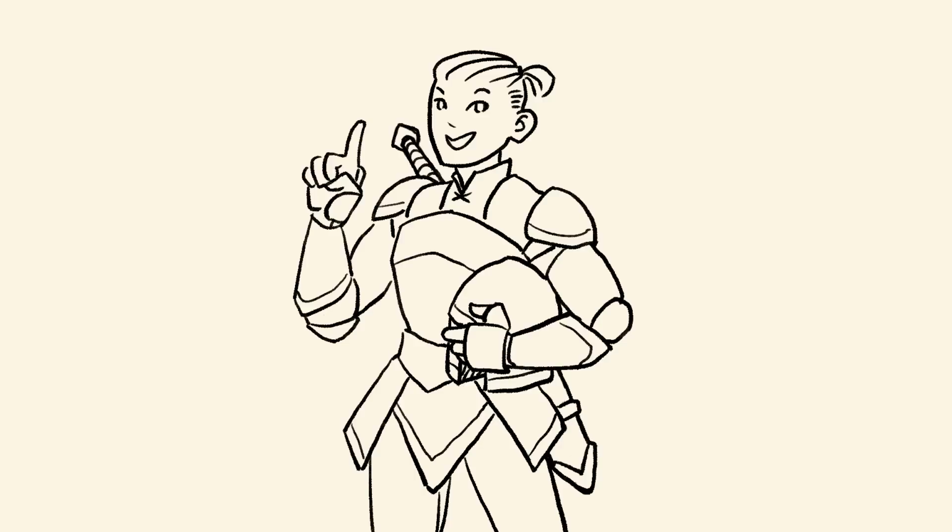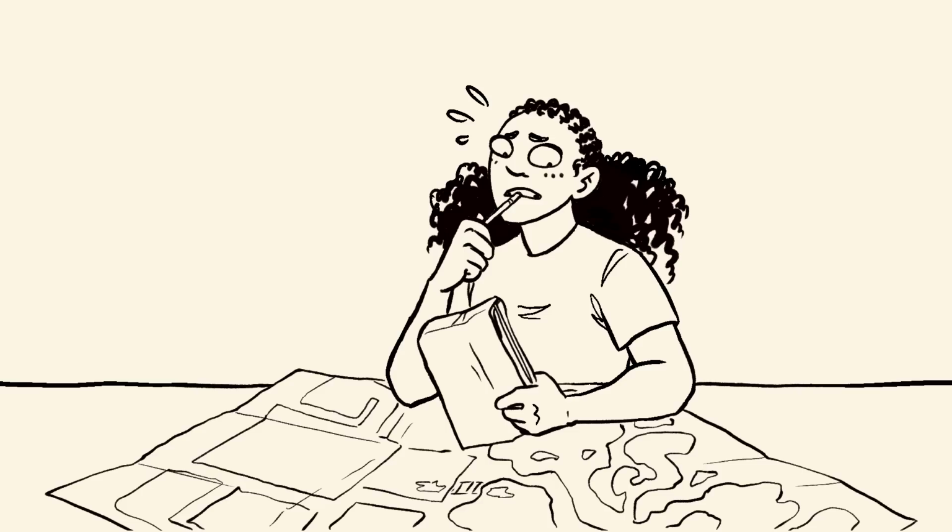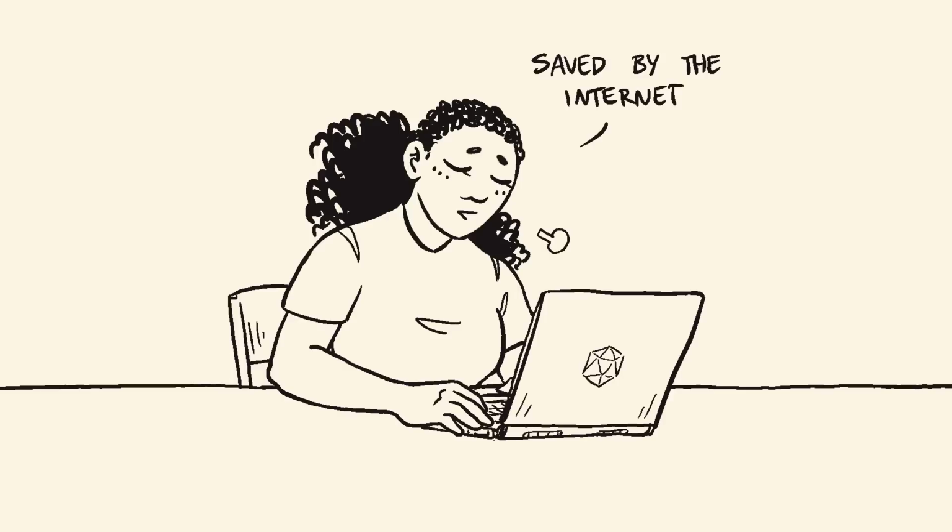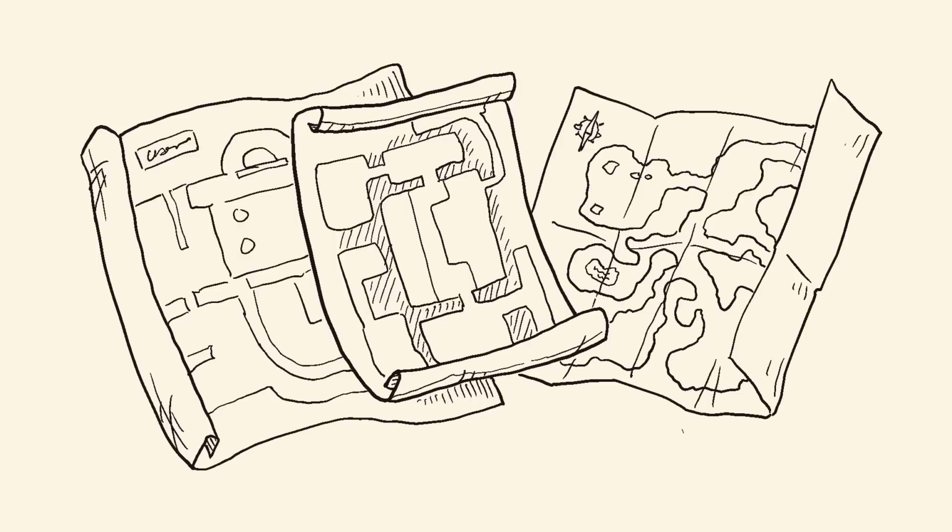Step 1. Get your map. If you're short on time, you likely can't make an elaborate map, but that's no problem if you have the internet. There are a ton of good map generators online and even more pre-made maps that are only a Google search away. The hardest decision here will be choosing what type of map you need.